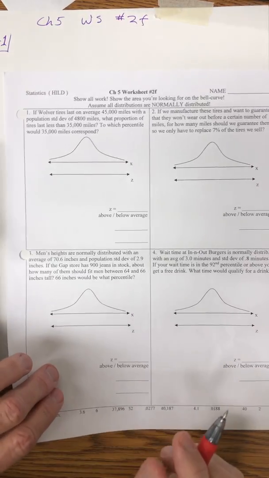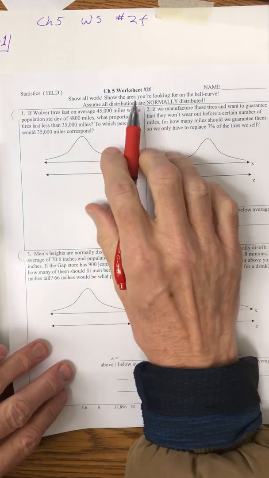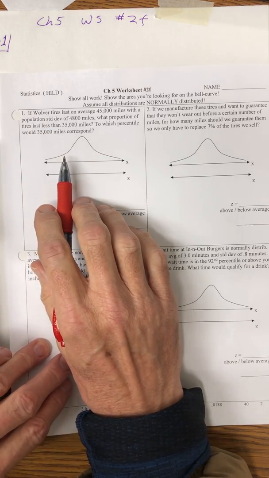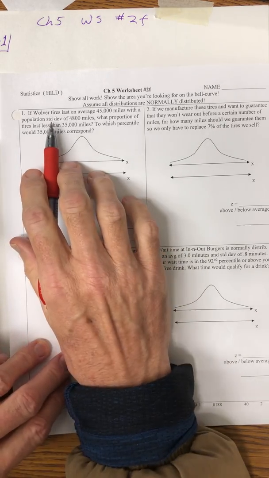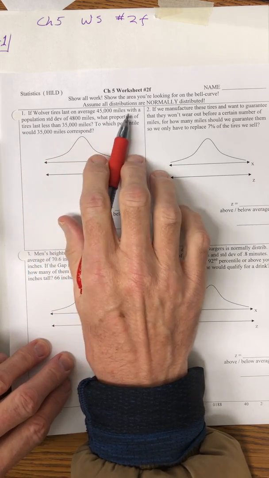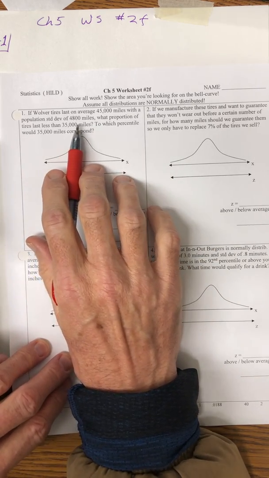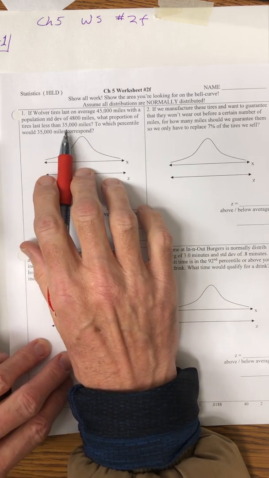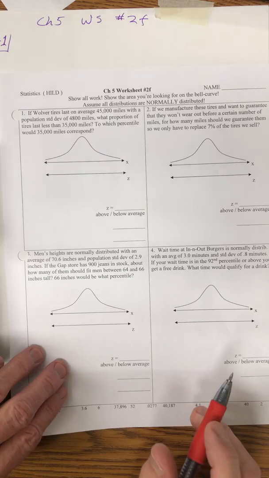All right, let's look at Chapter 5, Worksheet 2F, and we'll do problem number 1. We'll talk about this one in class, but this is where Wolver tires last an average of 45,000 miles with a population standard deviation of 4,800 miles. What proportion of the tires will last less than 35,000 miles?